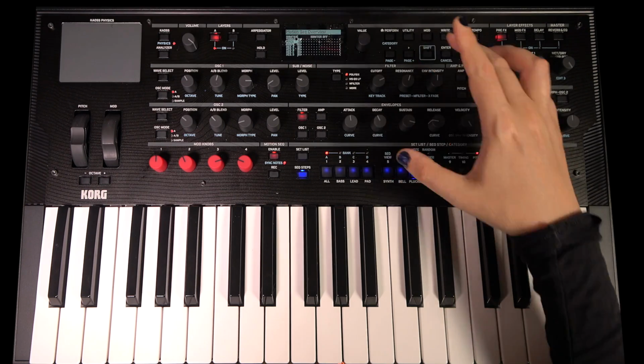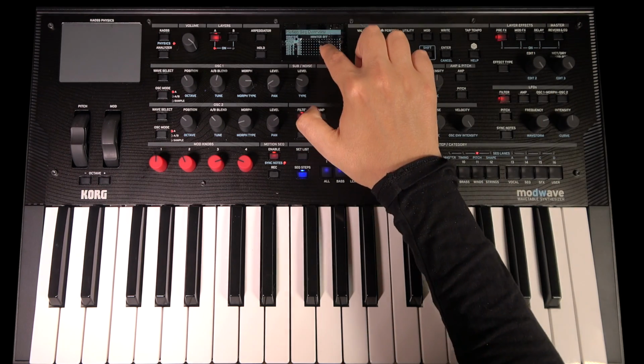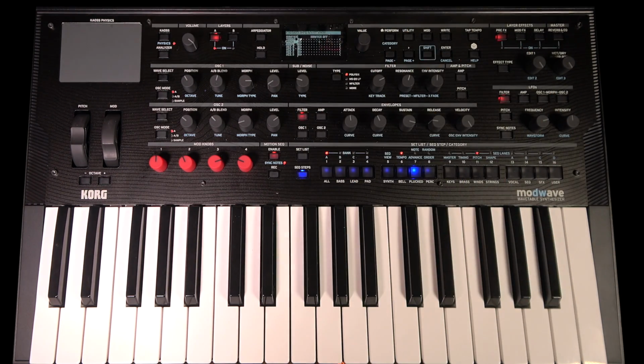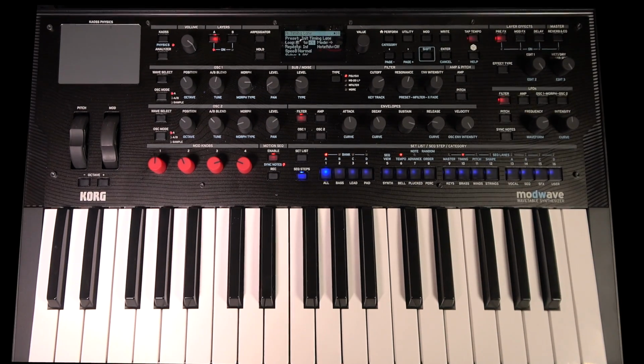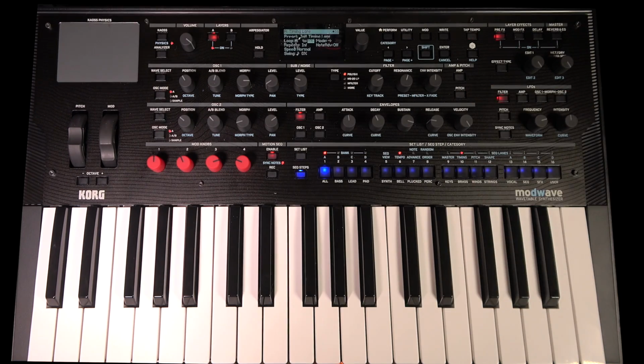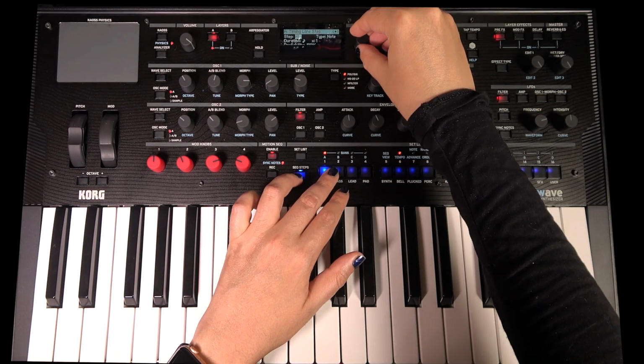Okay, let's bring up the sequencer view. We can see the pitch lane and its loop points. Let's now go to the timing lane. This allows us to set up individual durations for each step. By default, they are all 16th notes. Let's set step 1 to an 8th note.